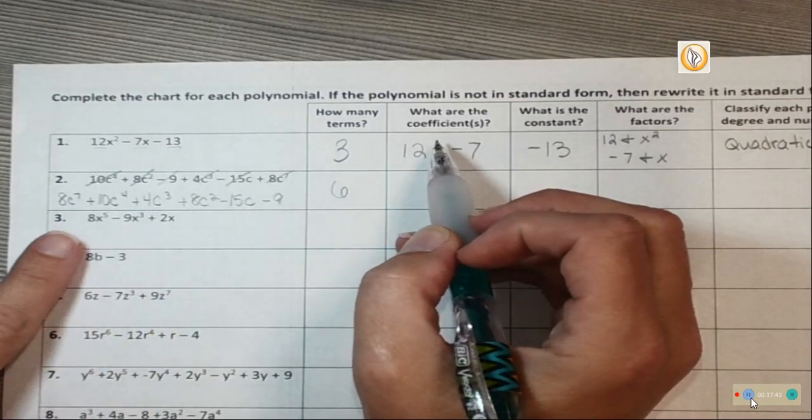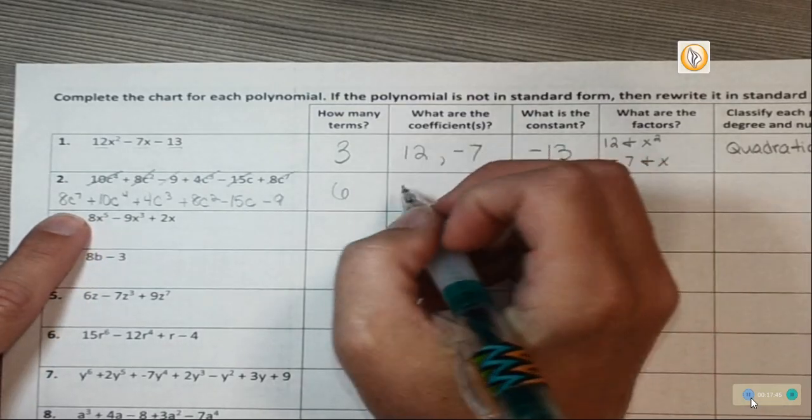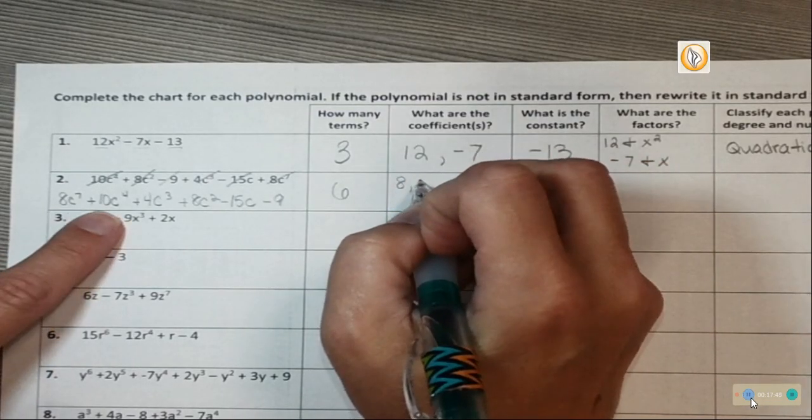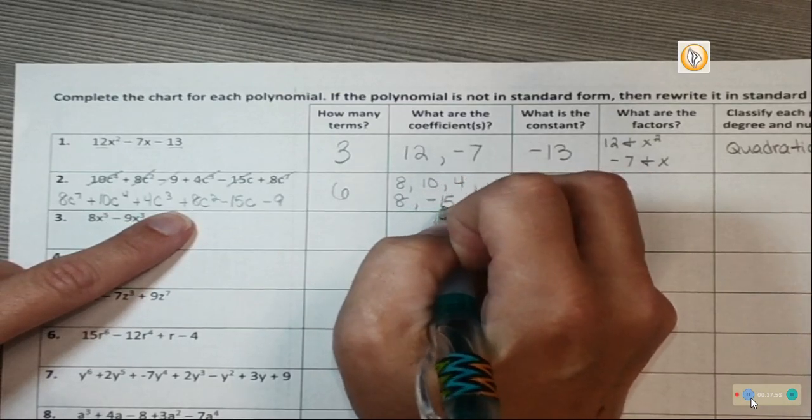So, where am I going to find coefficients? All right, so I've got an 8, a 10, a 4, an 8, and a negative 15.